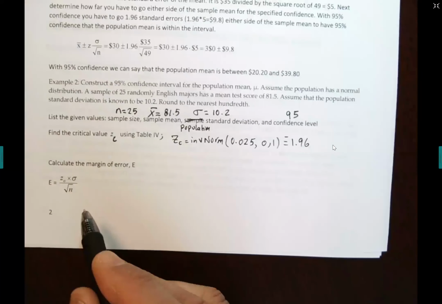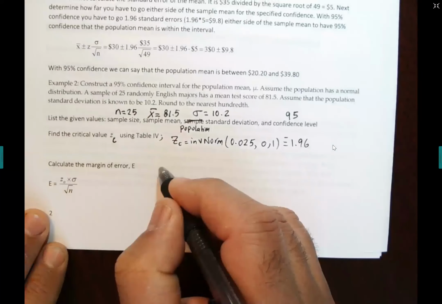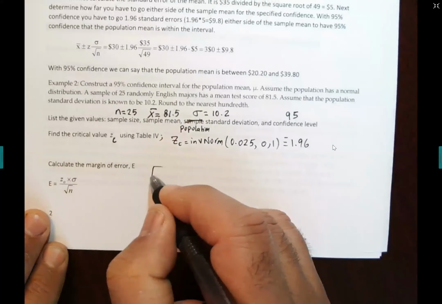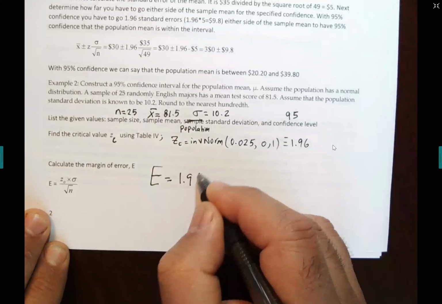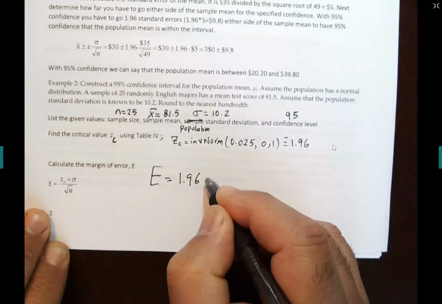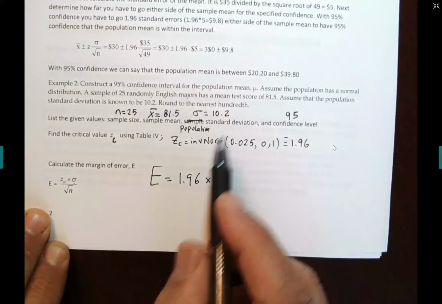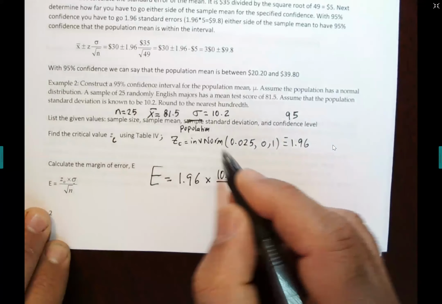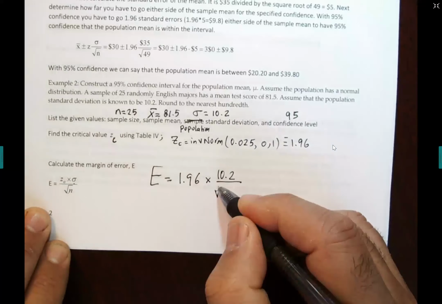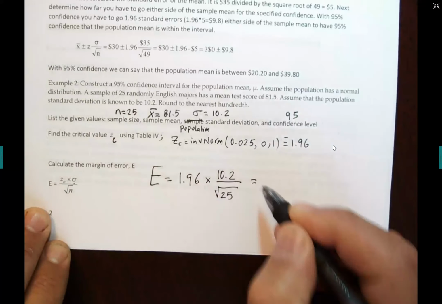So watch me doing the margin of error by hand, and you will see how the calculator is used. Z_c is 1.96, I'm going to take only the positive part of it, times what is sigma, guys? 10.2, divided by the square root of n. Let's do this together.